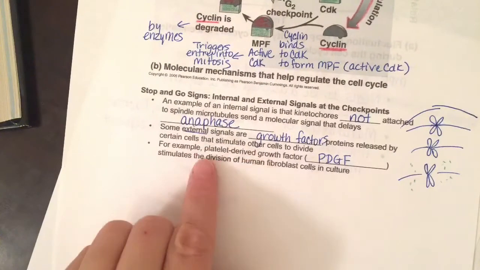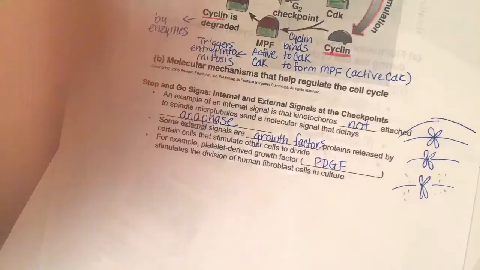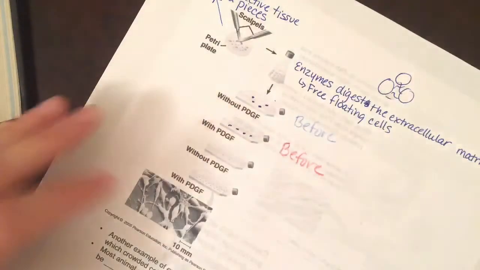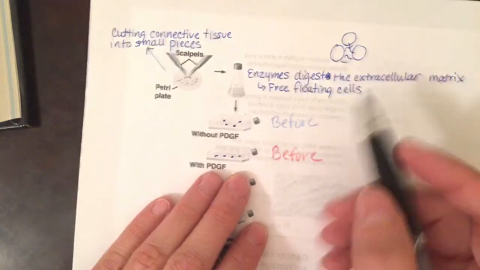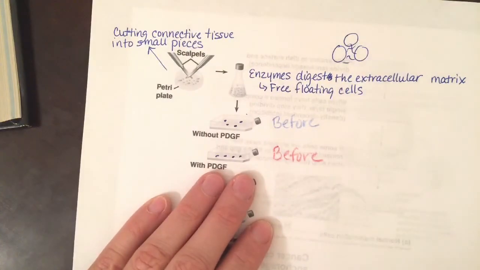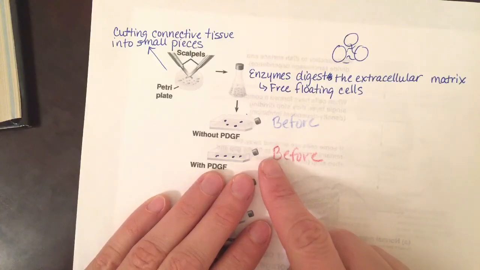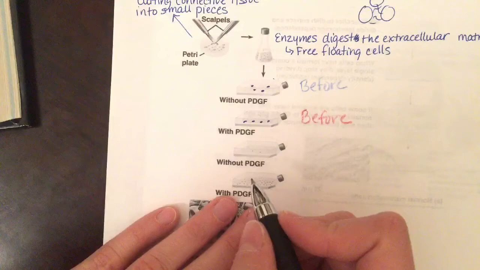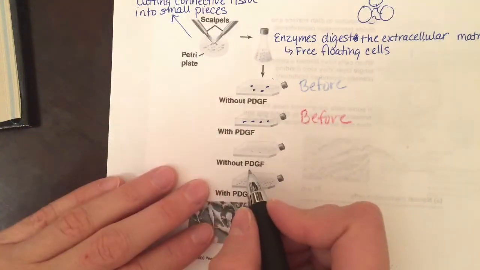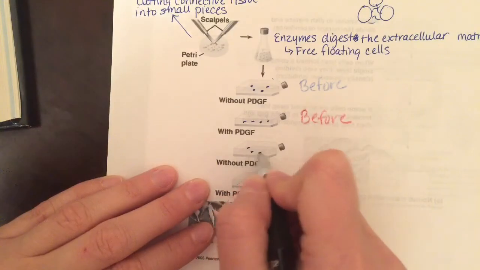All right. The PDGF, the platelet-derived growth factor, stimulates the division of human fibroblast cells in culture. So these cells are human fibroblast cells, and that's the before. They look the same before, and then they incubated them and let them divide. Without the PDGF, it pretty much looks the same as it did before.